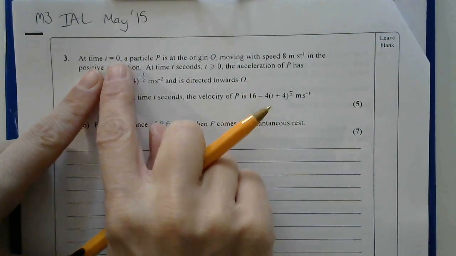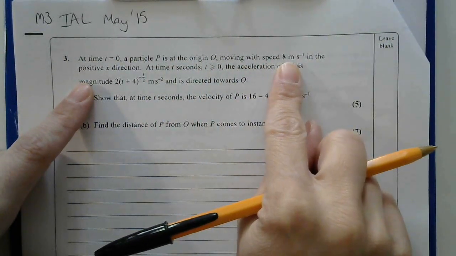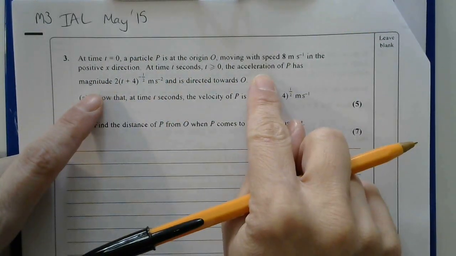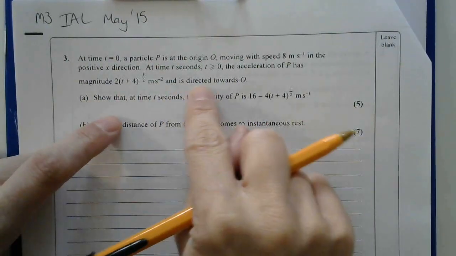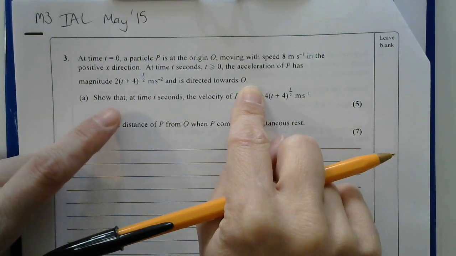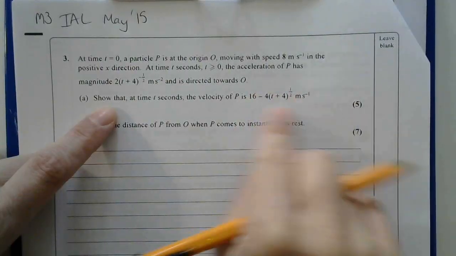So it says at time t equals 0, a particle P is at the origin, moving with speed 8 in the positive x direction. At time t seconds, the acceleration of P has this magnitude, and I can see it depends on t, and is directed towards O. Show that at time t, the velocity of P will be this.